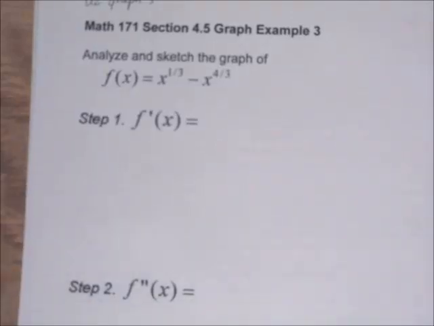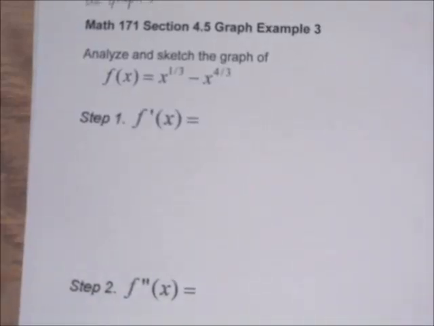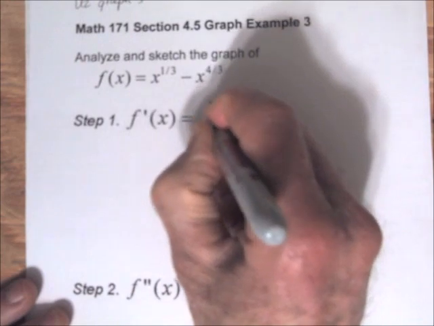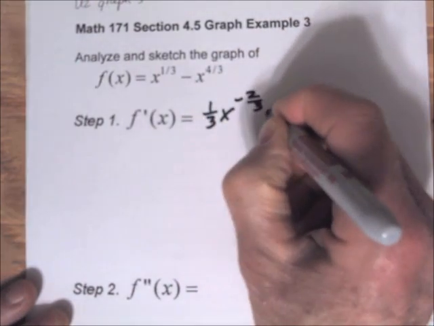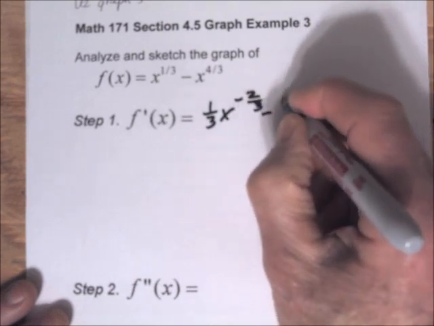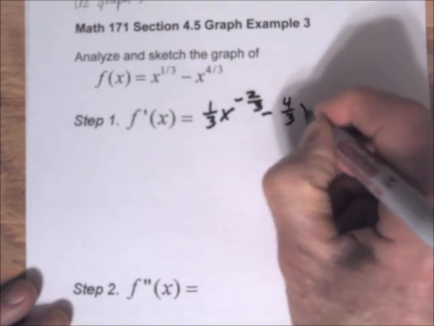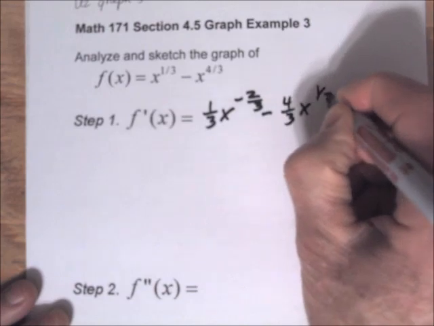Okay, here's another example of using calculus to help us sketch the graph. We have a function here, x to the 1/3 minus x to the 4/3, and we can take the derivatives. F prime of x, we use the power rule, so this is going to be 1/3 x to the minus 2/3 minus 4/3 times x to the 1/3.